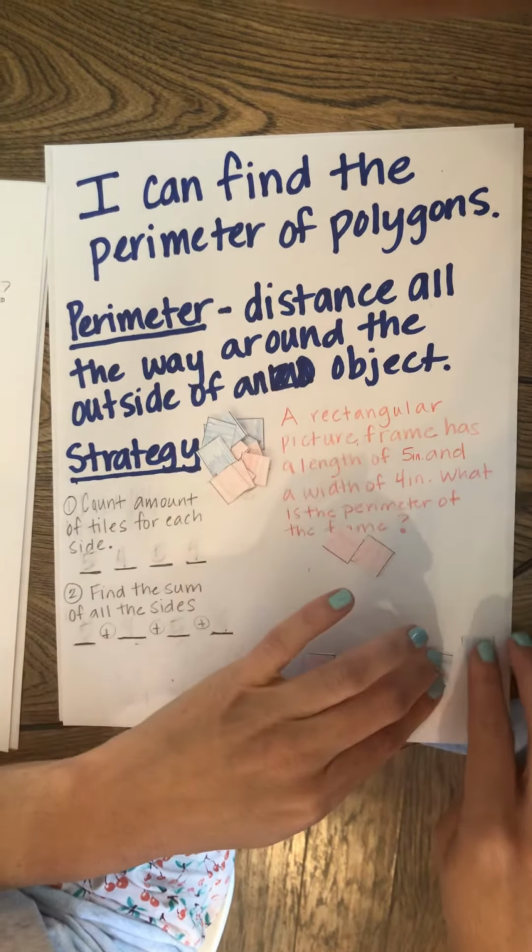Now, because perimeter is the distance all the way around, I have to fill this in. So I have the entire picture frame or model. So bear with me. Almost there.